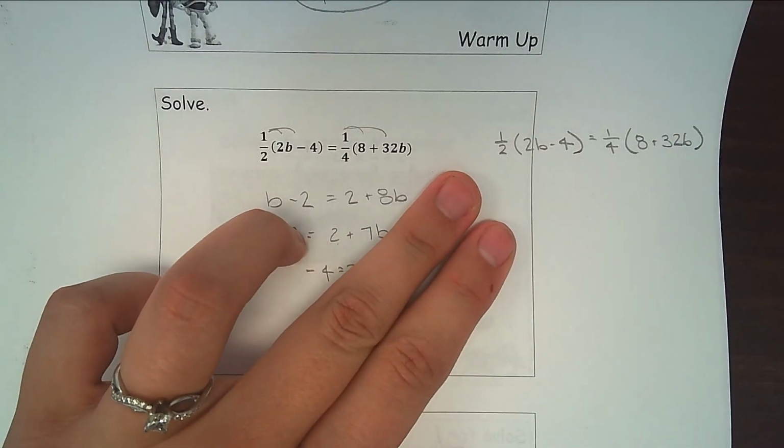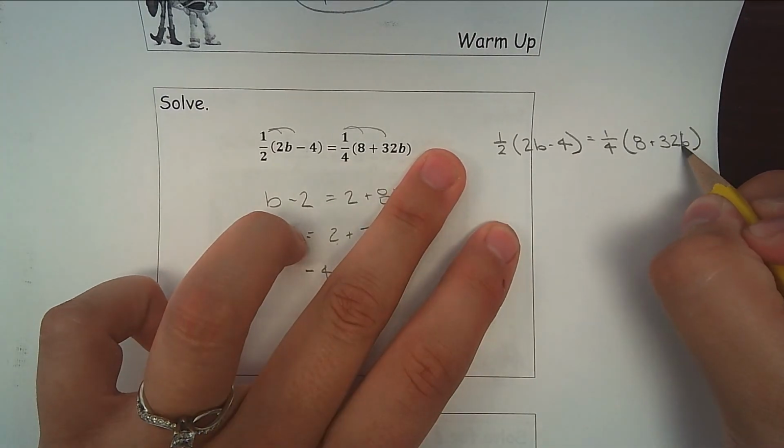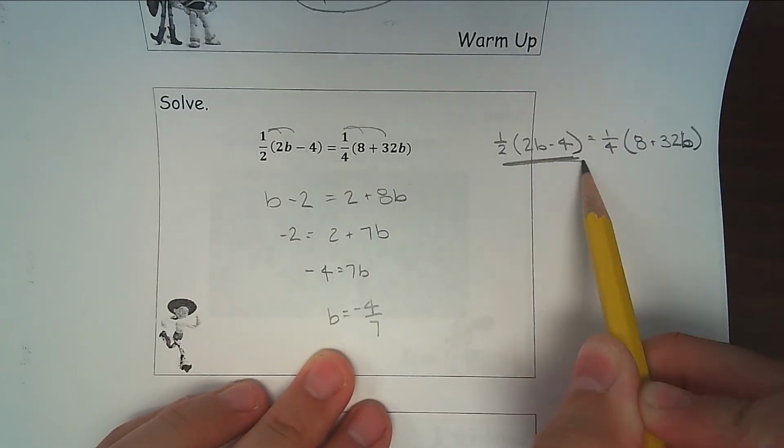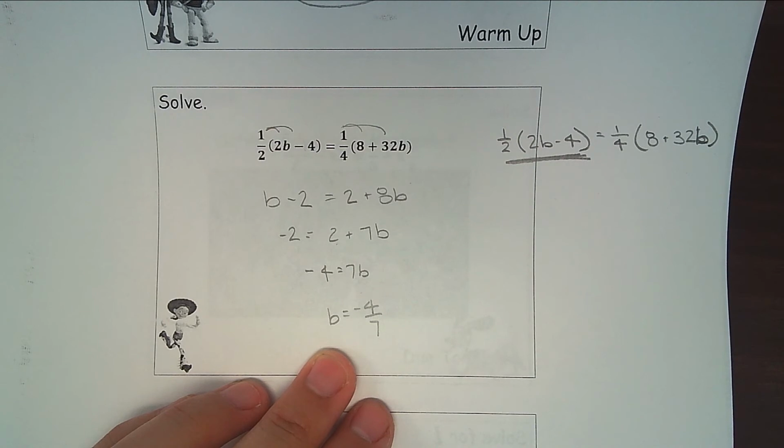So I just want to point out before we start, that's a B, that this is one term. Because of the multiplication, it makes it stick together. Just like this is one term as well.